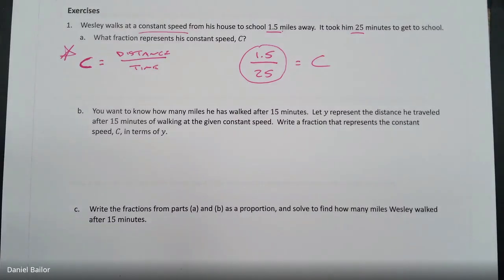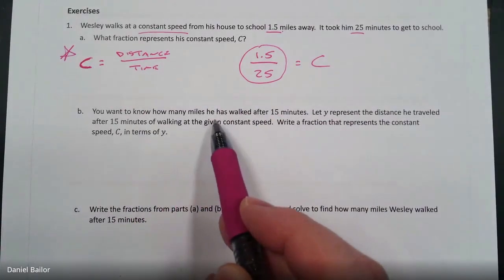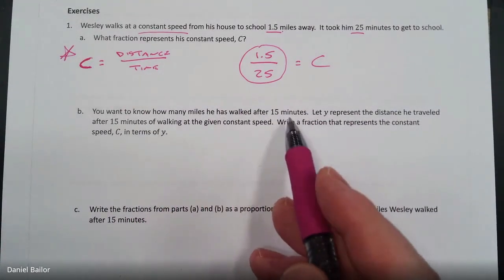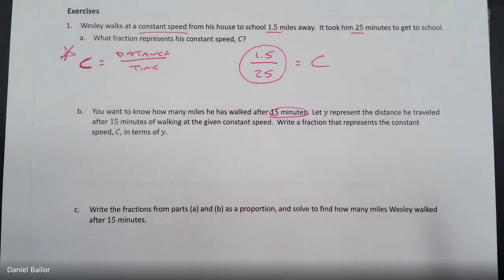That's just part A. What do we know about Wesley's speed? Now let's look at part B. You want to know how many miles he has walked after 15 minutes. So how many miles in 15 minutes?